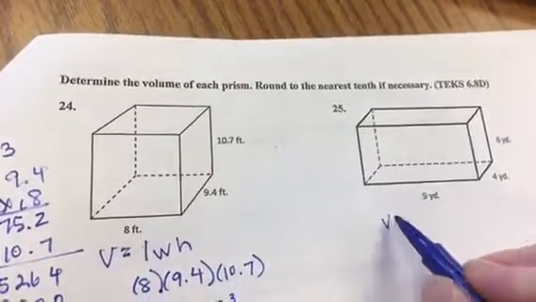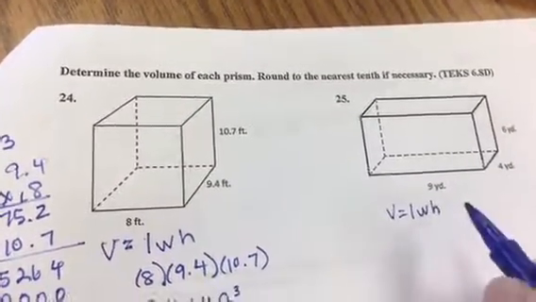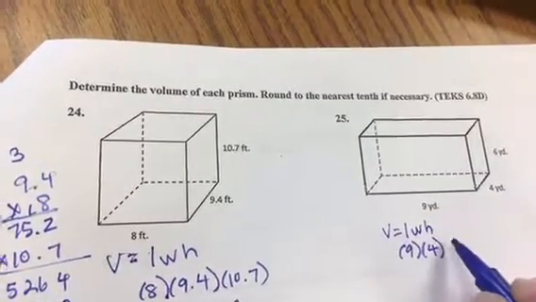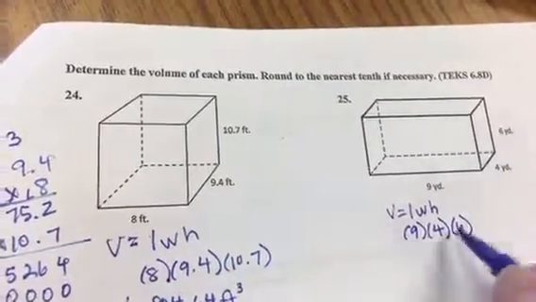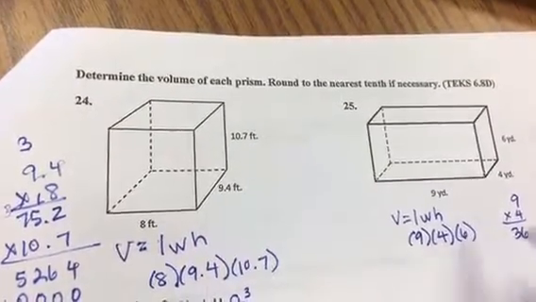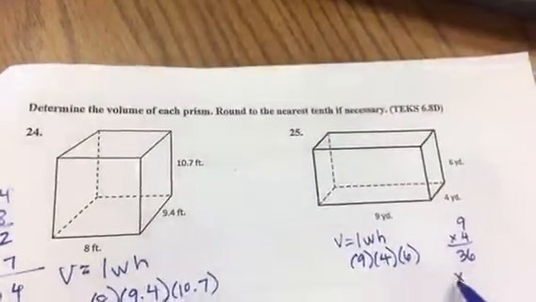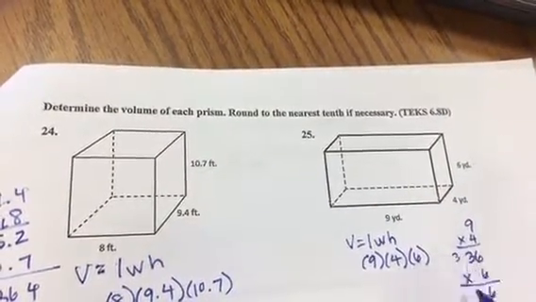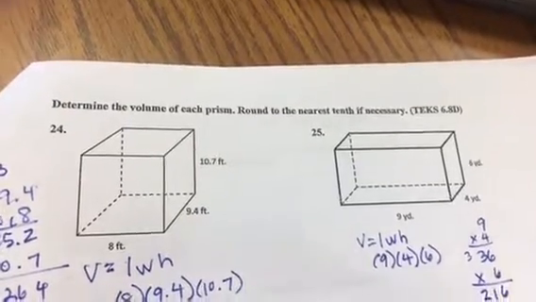Okay. Alright, and then I have a second problem, number 25. Same formula, length times width times height. This time I'm going to use 9 times 4 times 6. And again, I can multiply in any order I want to. 9 times 4 is 36, and then if I multiply that times 6, 6 times 6 is 36, carry 3, 6 times 3 is 18, plus 3 is 21.